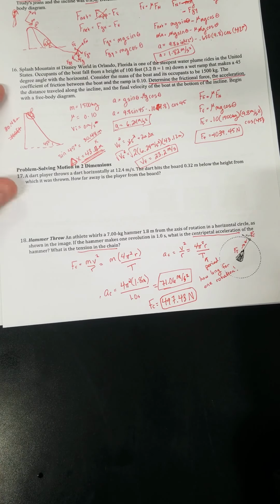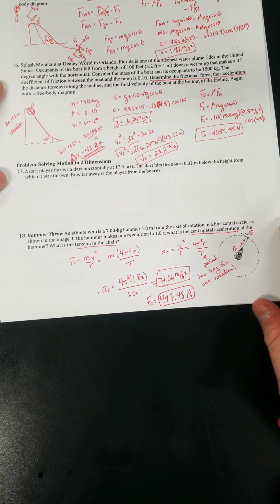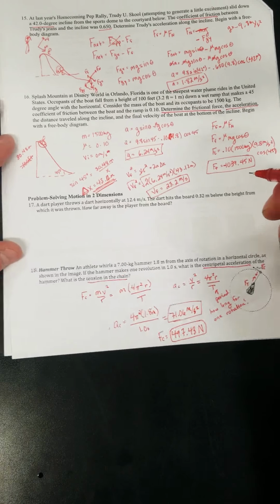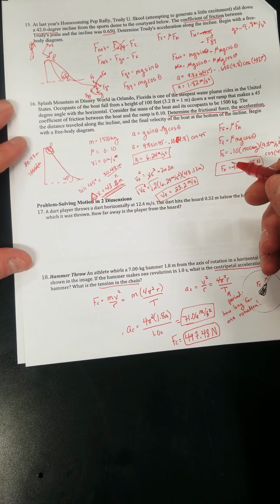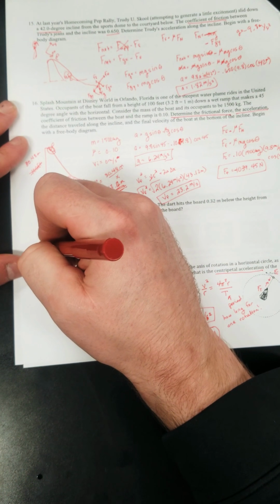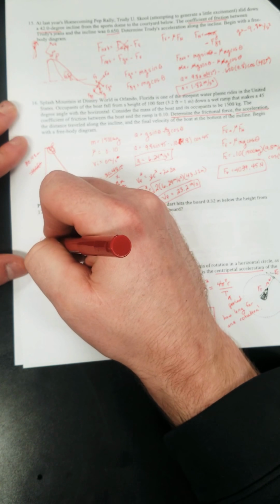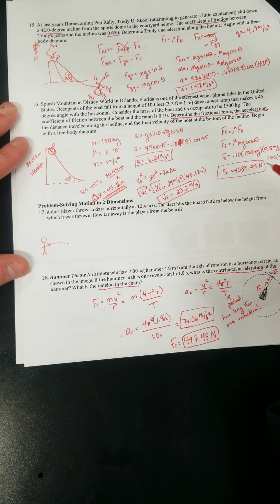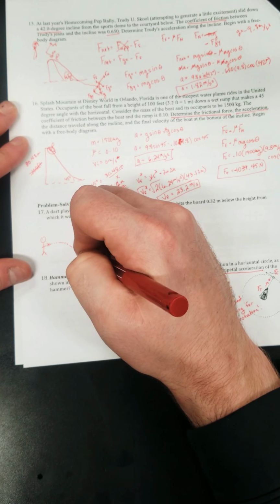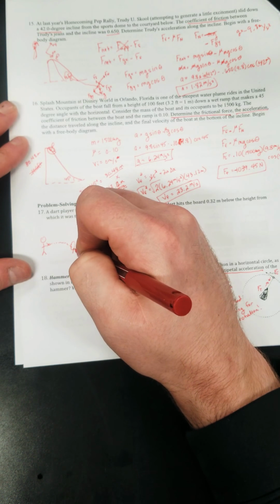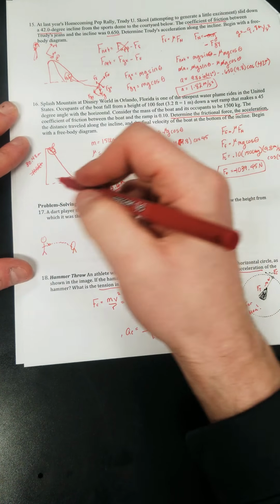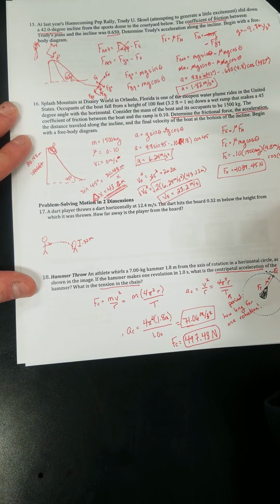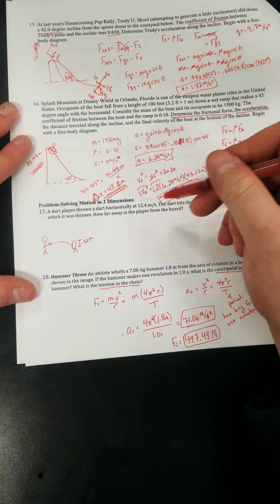All right, so let's take care of this dart problem, and then we'll call this video a wrap. So a dart player throws a dart horizontally at 12.4 meters per second. So remember, with projectile motion problems, we can do our little dart guy. And he hits the dartboard 0.32 meters below the height from which it was thrown. So the dartboard, maybe it's on the ground or something, but that is 0.32 meters. Okay, how far away is the player from the board?